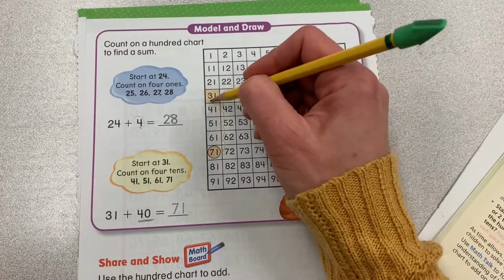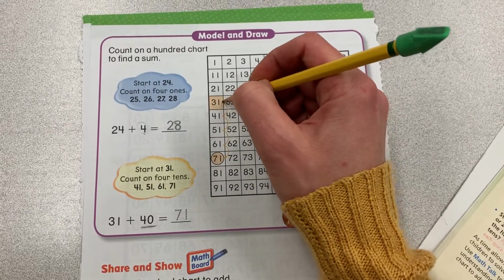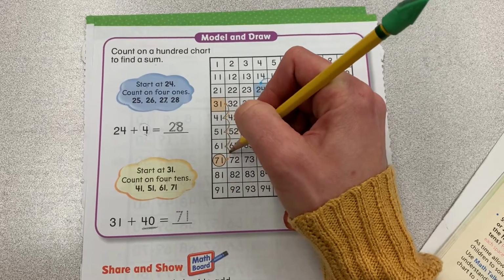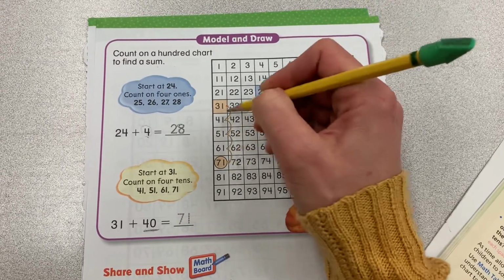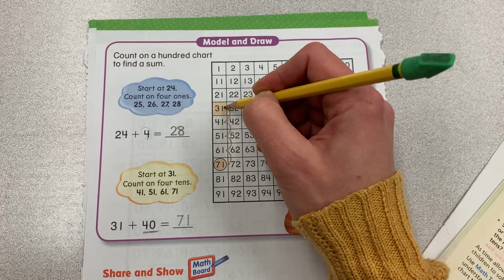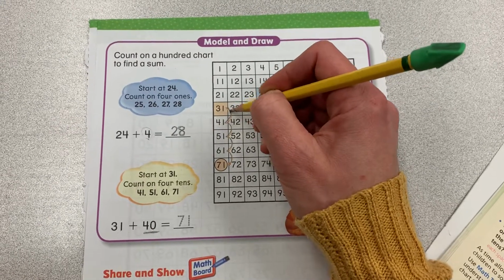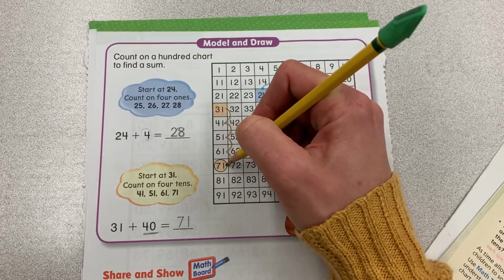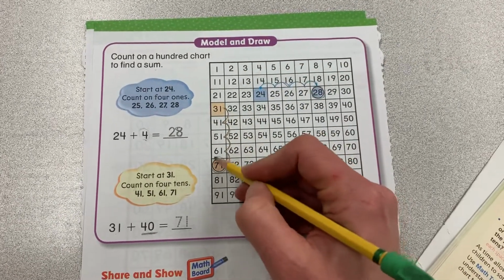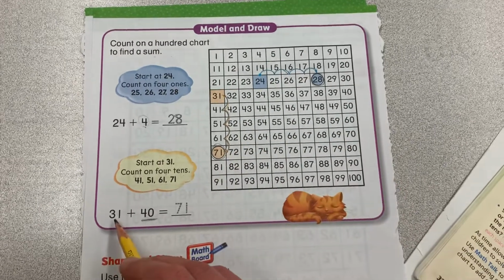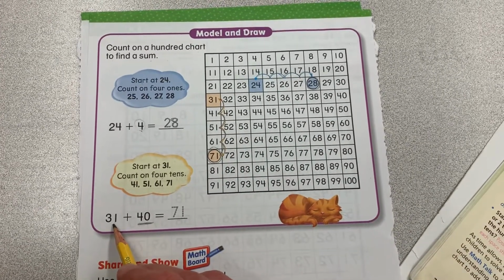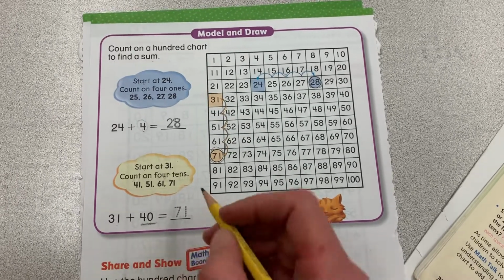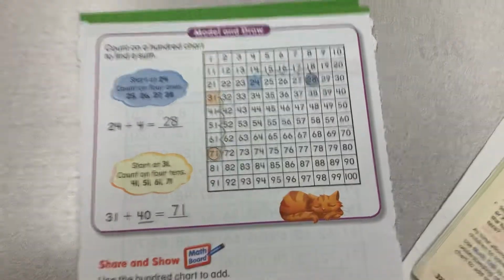Ready? Start on 31. Let's count by tens. We want to go to 40. Ready? 10, 20, 30, 40. Do it again with me. Start at 31. We're going to count to 40. Ready? By tens. 10, 20, 30, 40. What number did I end on? 71. So say it with me, friends. 31 plus 40 equals 71.